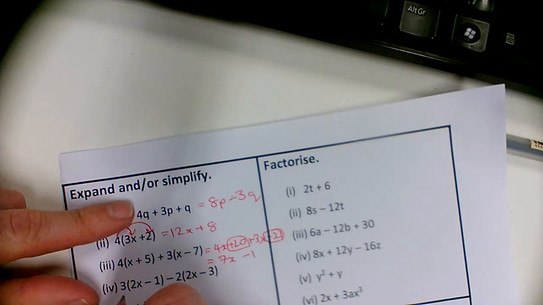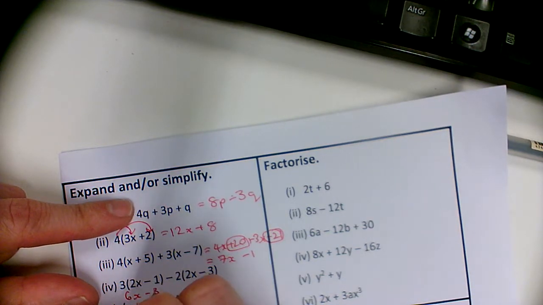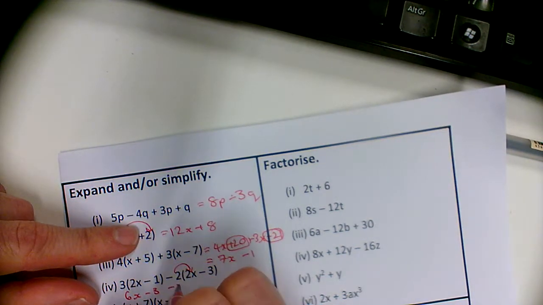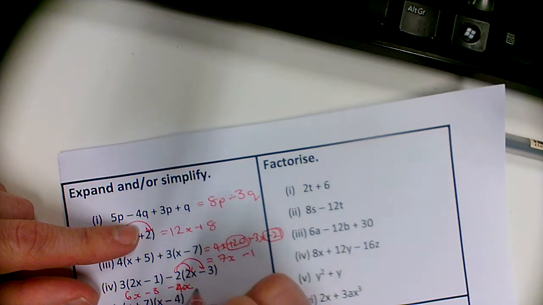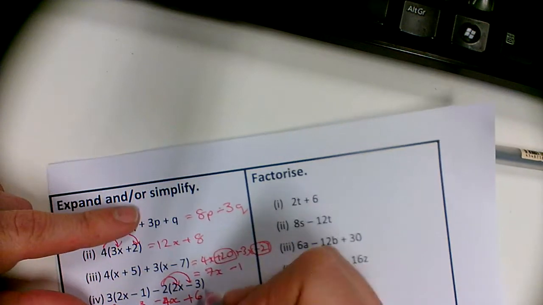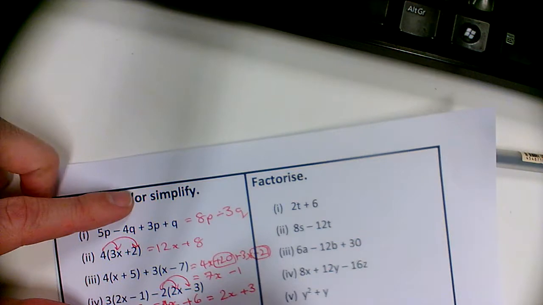The next one I'm going to have to be a little bit careful with because there's negative signs flying around all over the place. So I've got 6x minus 3 minus 4x, and then I've got minus 2 times minus 3 here, that makes plus 6. So that simplifies to 2x, and then negative 3 plus 6 makes positive 3.